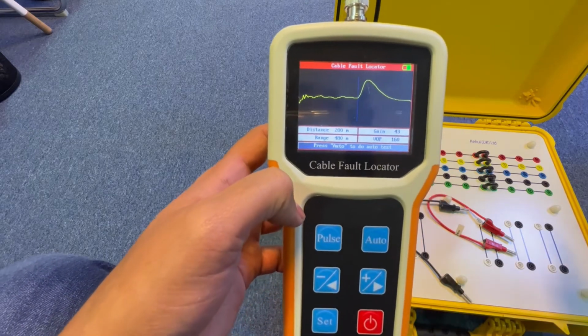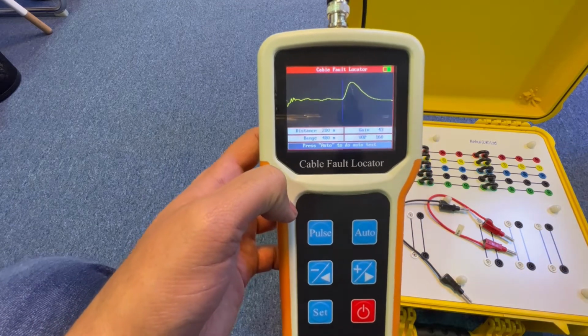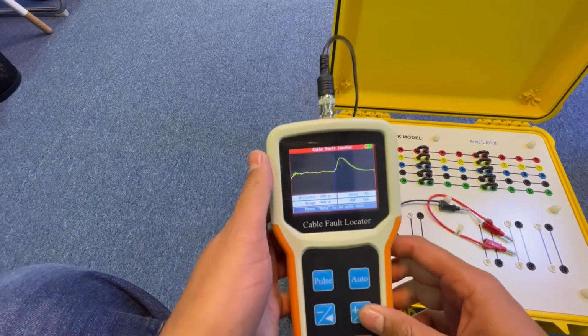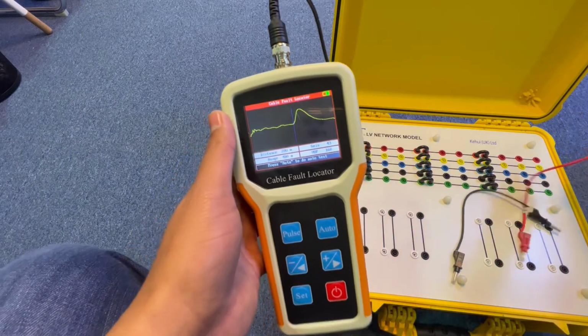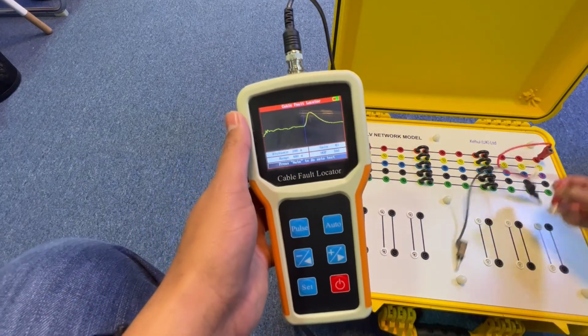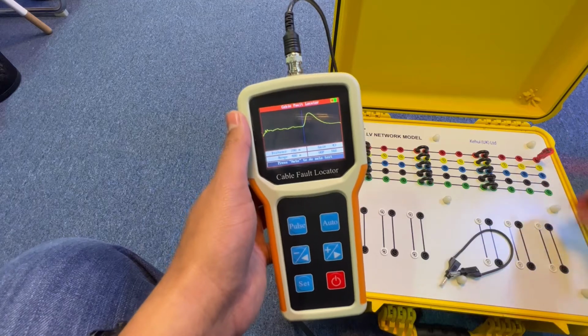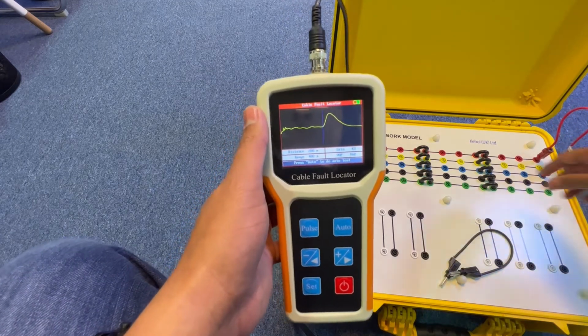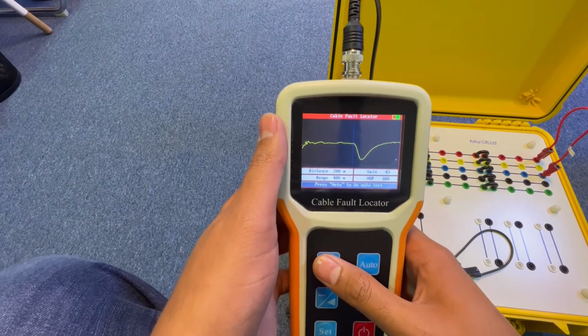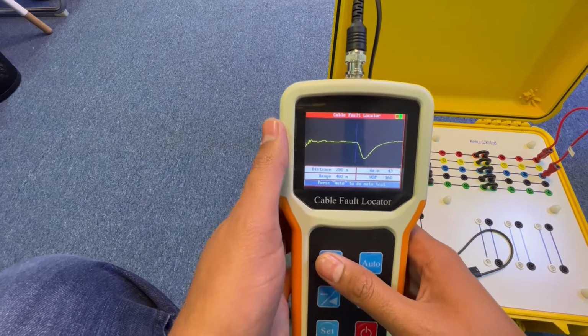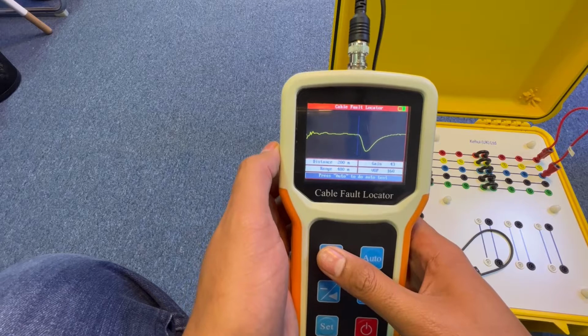Since it's open at the end, it's showing an open circuit fault. And let's short it and see how it shows. So we are creating a phase-to-phase short circuit fault. Then just press pulse. You can see the inverted graph showing it's a short circuit fault.